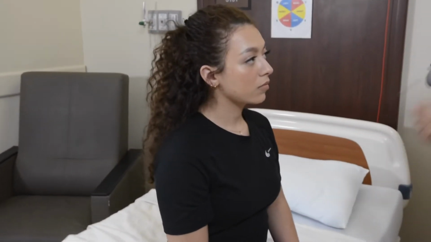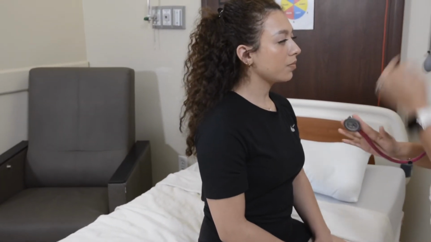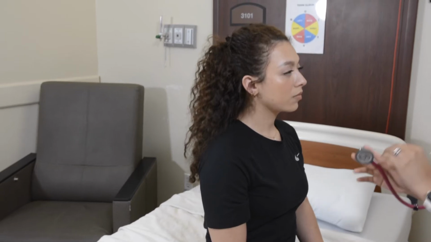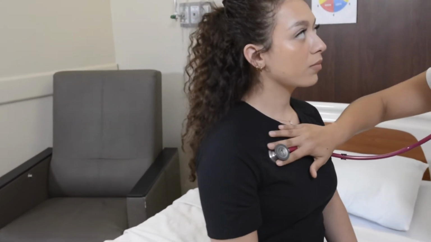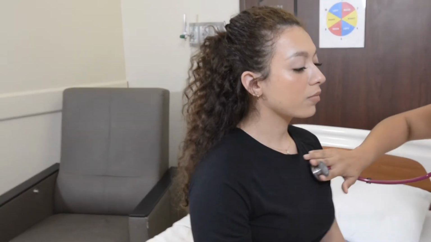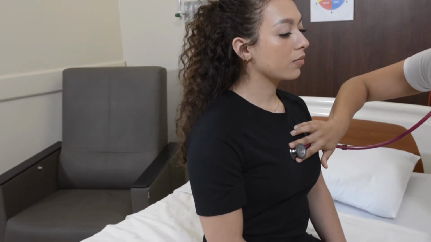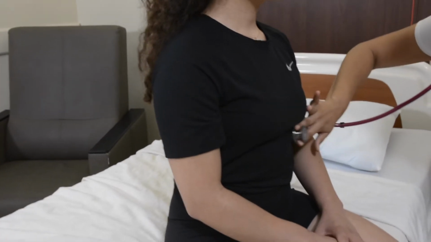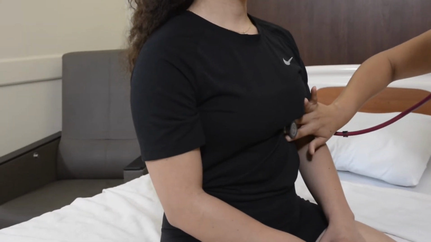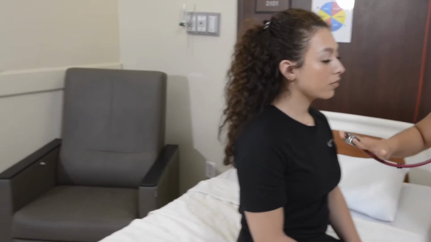Okay? I palpated. Now I'm going to listen first with the diaphragm part of my stethoscope, and then I'll do it again with the bell part. Aortic, pulmonic, Erb's point, tricuspid, mitral area. One more time with the bell part.